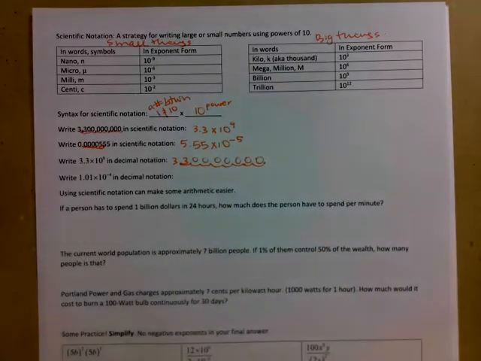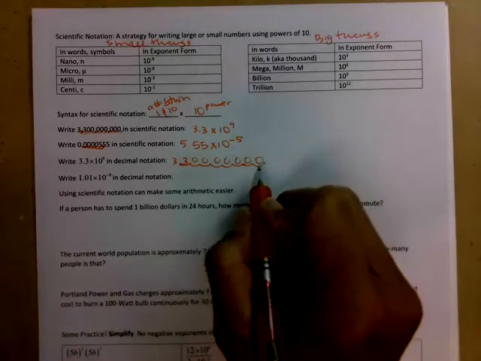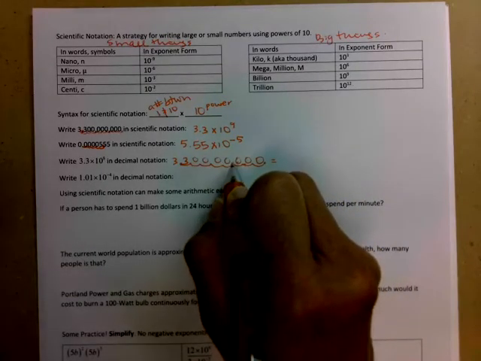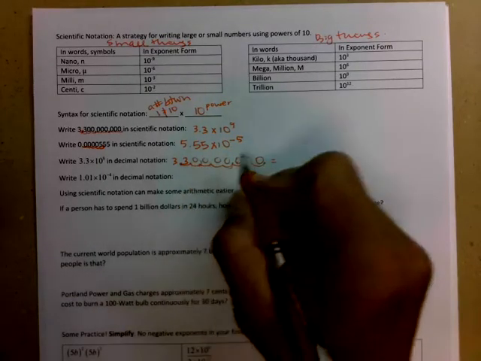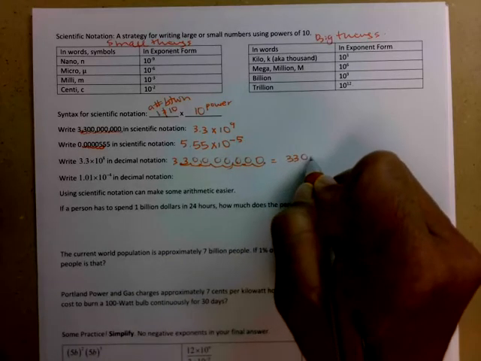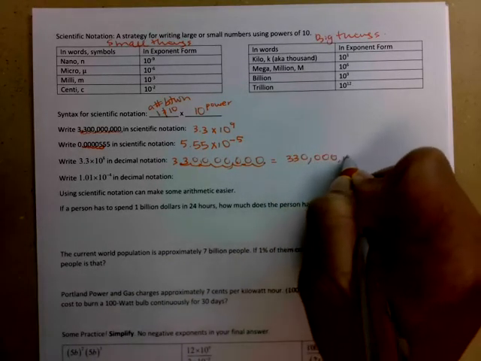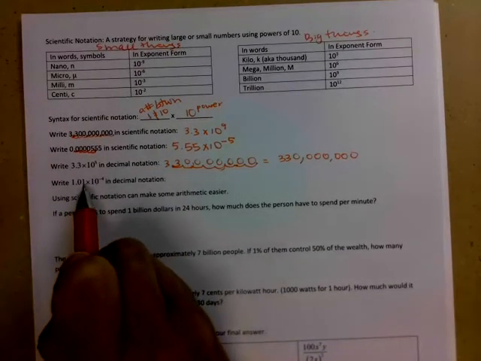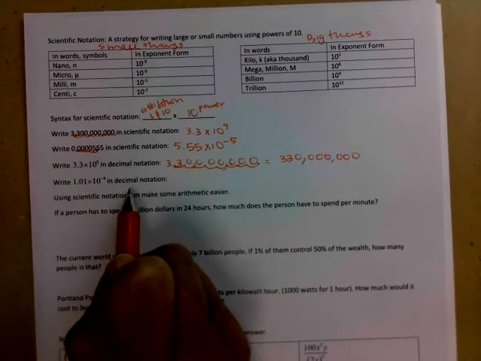Right, those are all the 10s, right? The first 10 made it 33, and then I just add in the next set of zeros. And now I just need to get my commas in there because otherwise I can't tell. 1, 2, 3, 1, 2, 3. So that looks like 330 million.